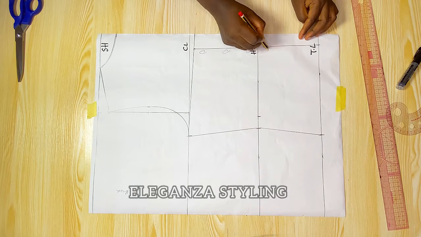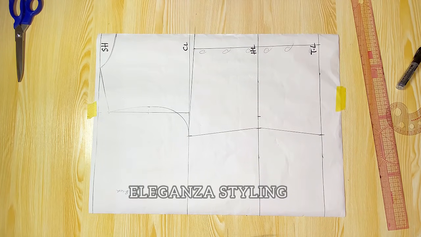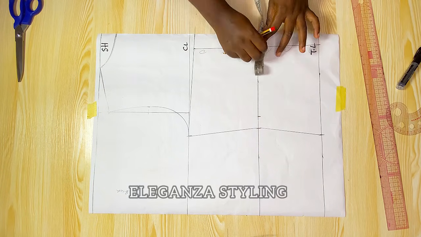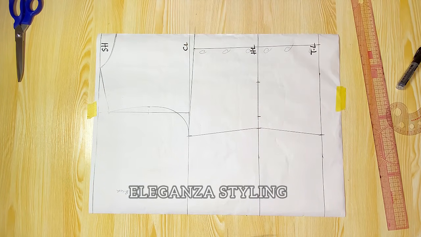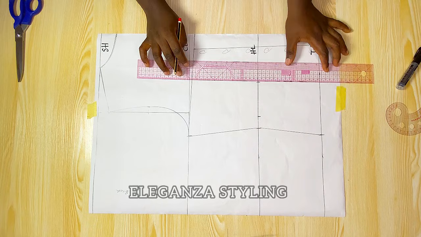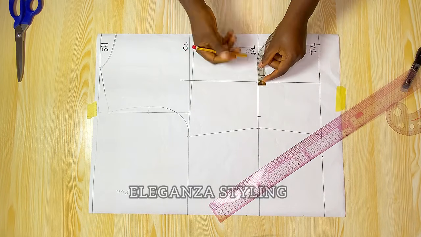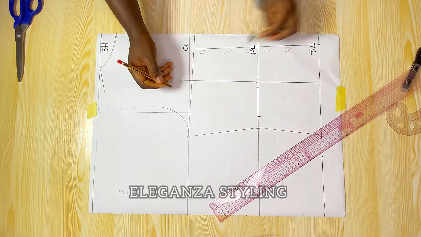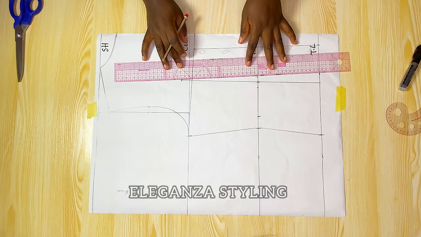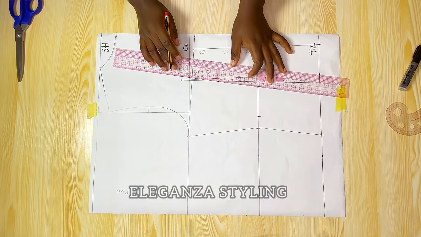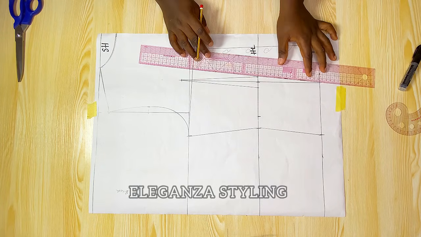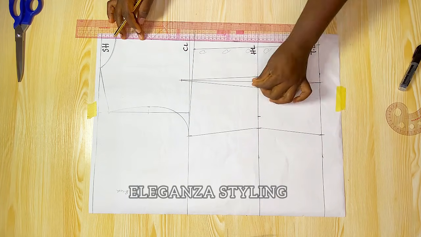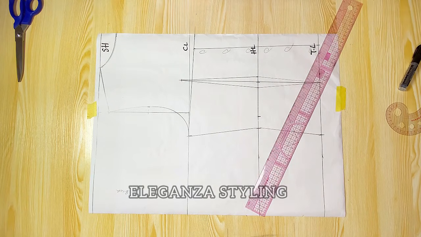for the back. Then for the dart, I divided my waist into two and then I placed my straight ruler to rule a straight line on that point. Then on the half length, I measured 0.5 inch on both sides, which is the 1 inch that I already placed. Then I came up by 1 inch on the chest line. So I connected both of that leg to the 1 inch point on the chest line, and I also connected them to the top length.